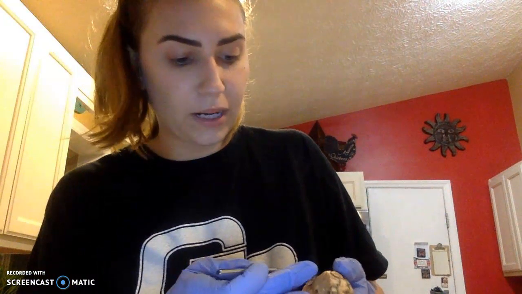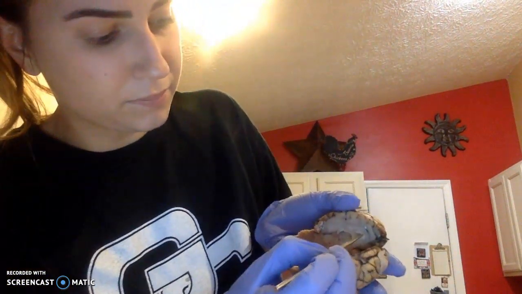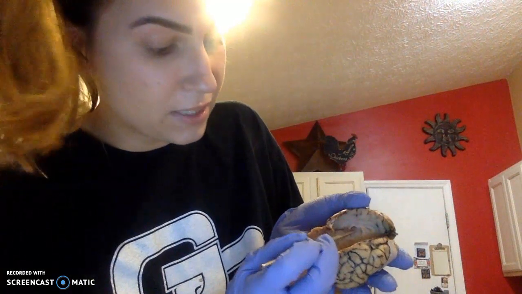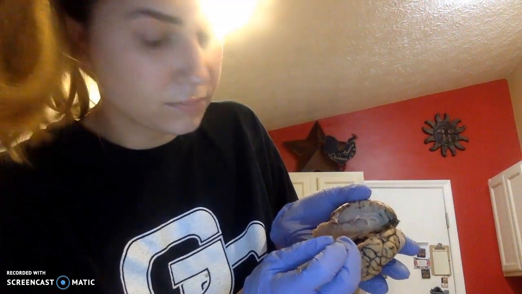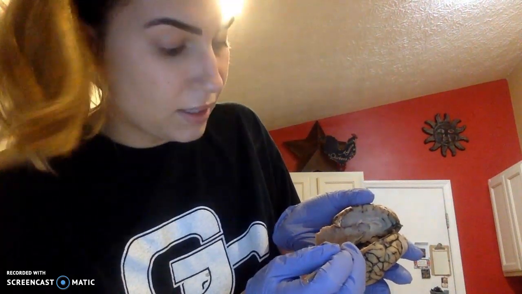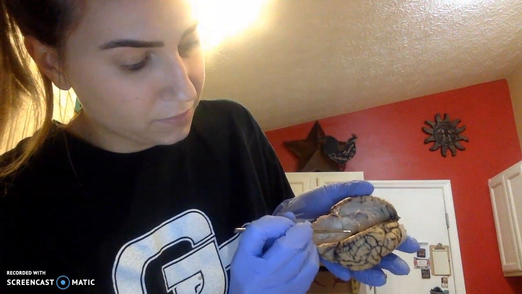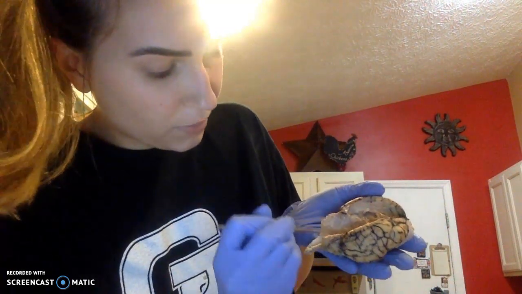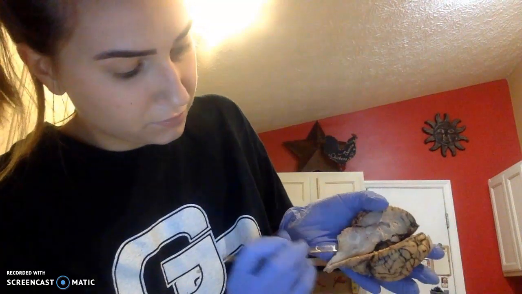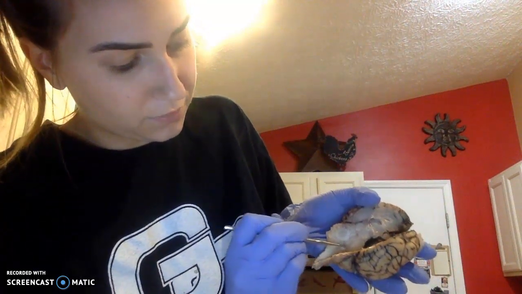On the inner portion of the brain, we will have our corpus callosum. Below that, we'll have our thalamus with our hypothalamus. Next, we will have our midbrain with our medulla oblongata being right here.